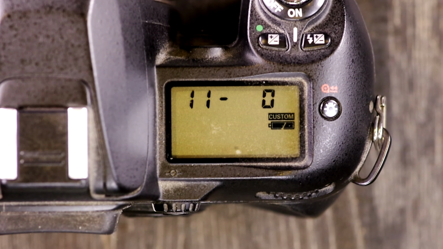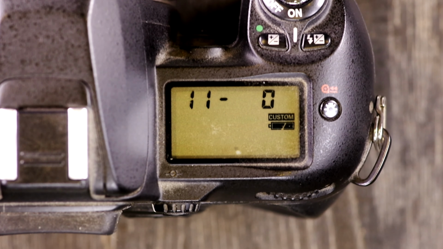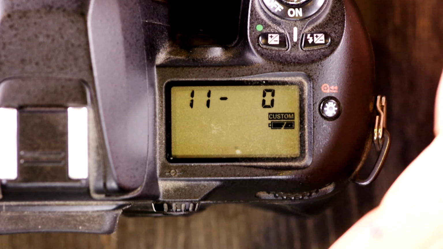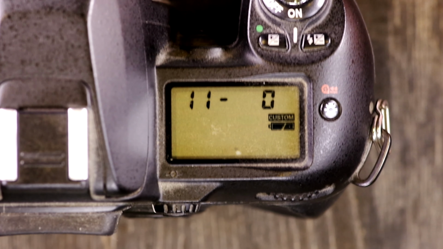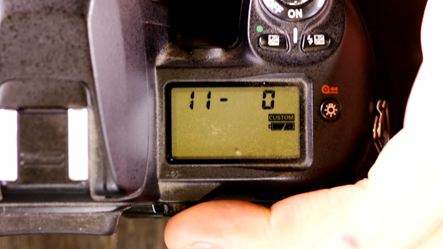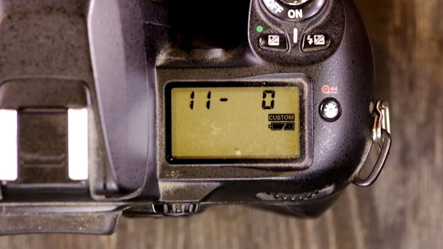Okay, so let's talk about function 11. This is a complicated one to really understand. There are 5 options, 0 through 4, and every option affects how the AEL AFL button on the back of the camera operates. With 0, when you push this button, auto exposure and autofocus both lock.